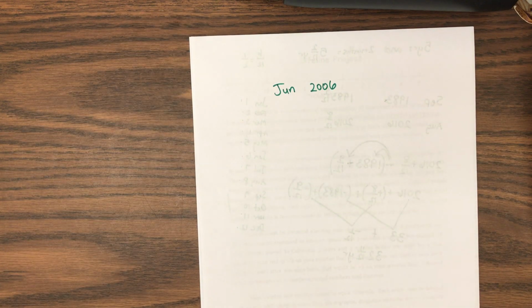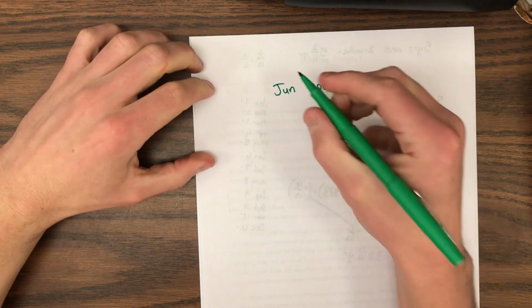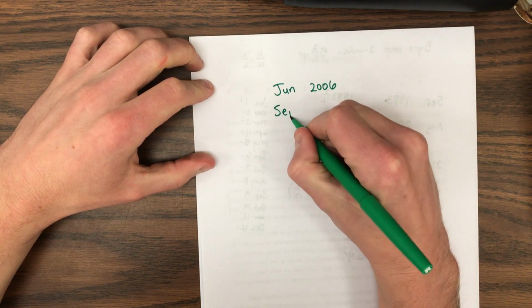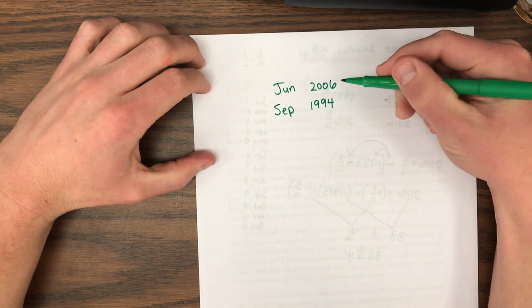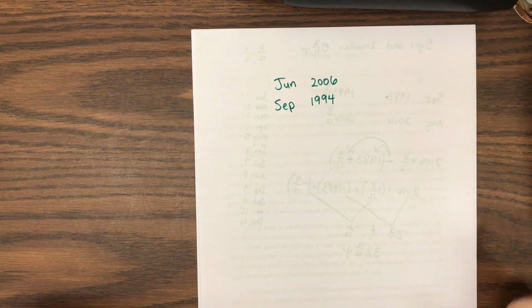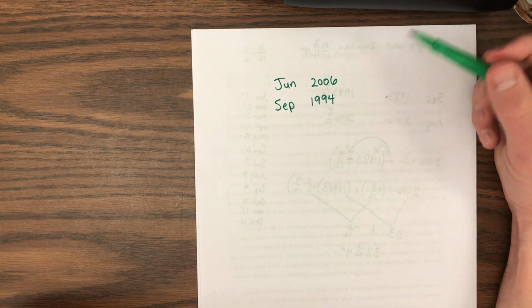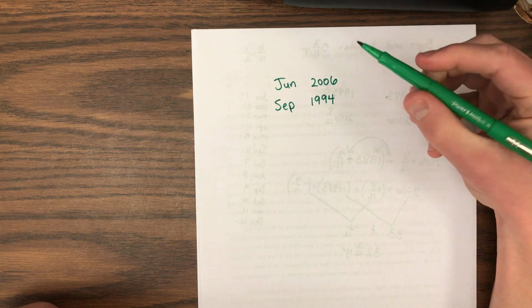And your parents tell you that they met in, I don't know, how about September 2000, no, let's go back into the 90s. Maybe they met in the 90s. How about September 1994? And we've got to figure out how many years is that? So this is where it gets really tricky. I'll show you a couple of different ways to think about this.